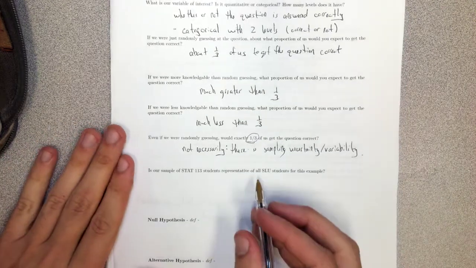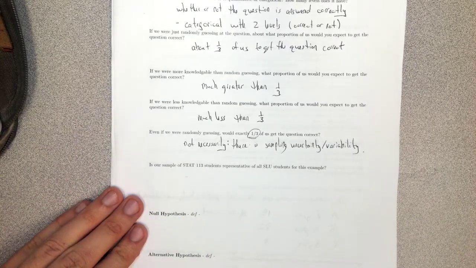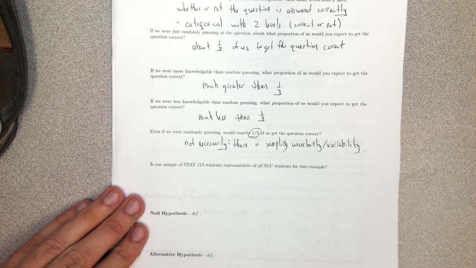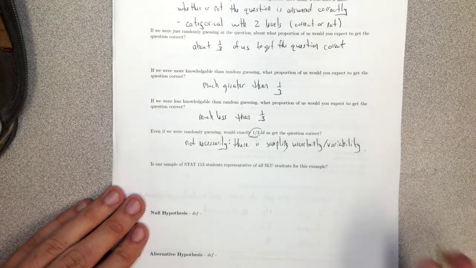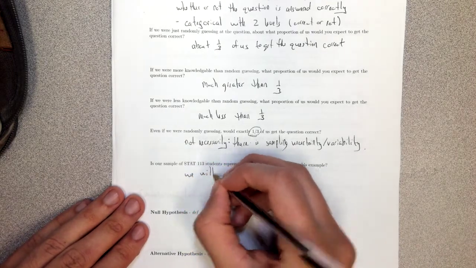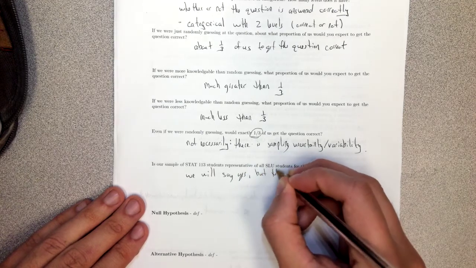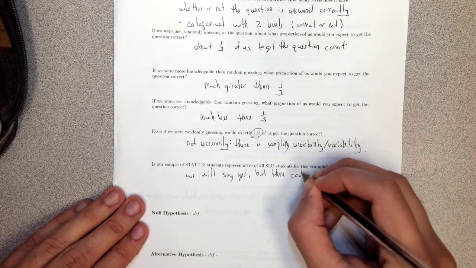This last question just has to do with representativeness again. Is our sample of Stat 113 students representative of all SLU students for this example? We will say yes, but there could be arguments against this assumption.